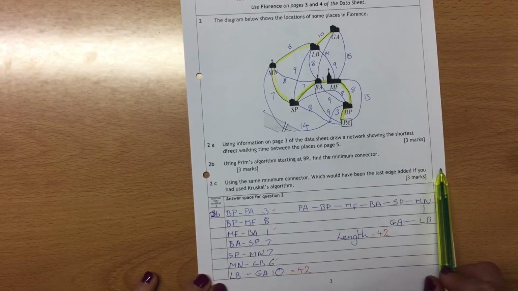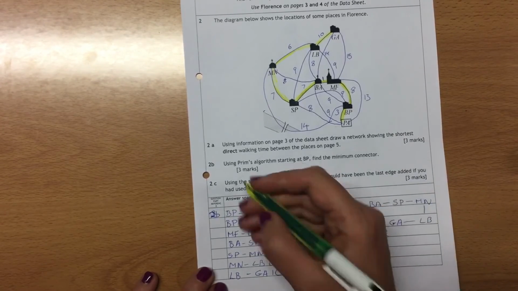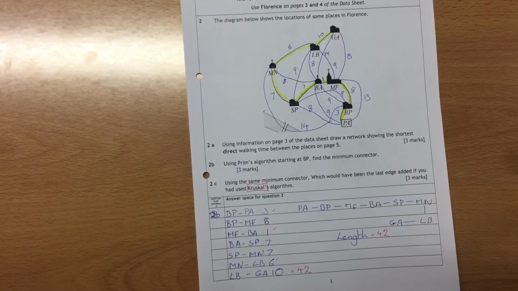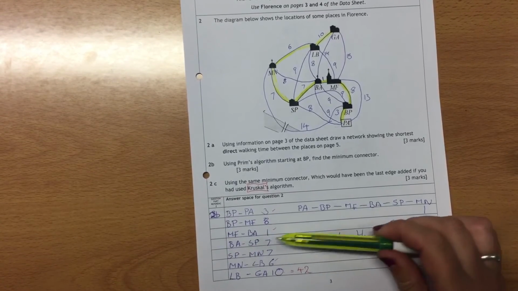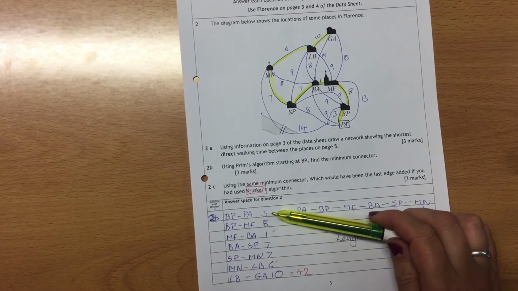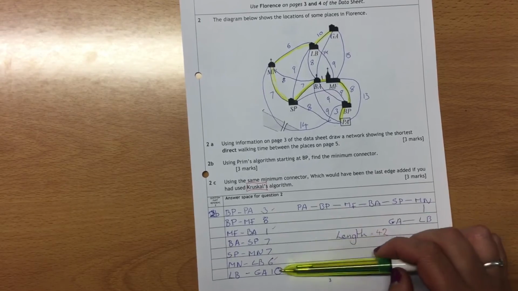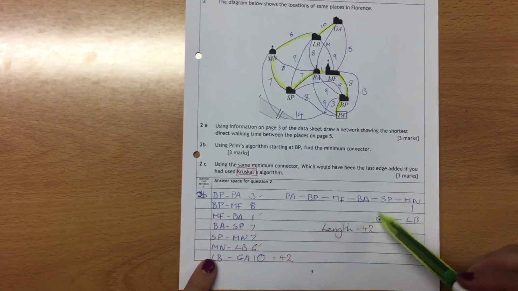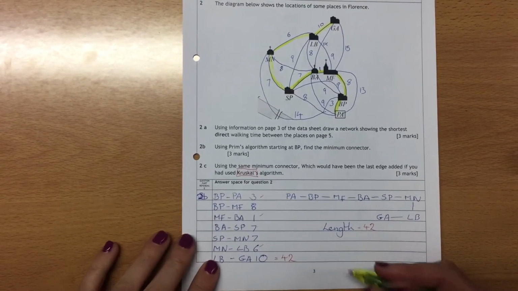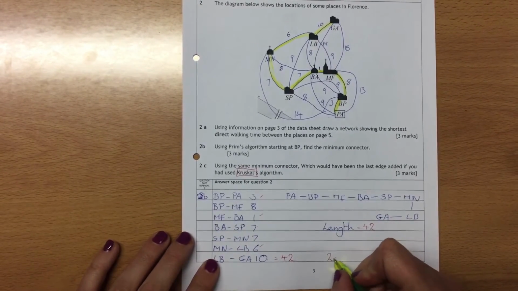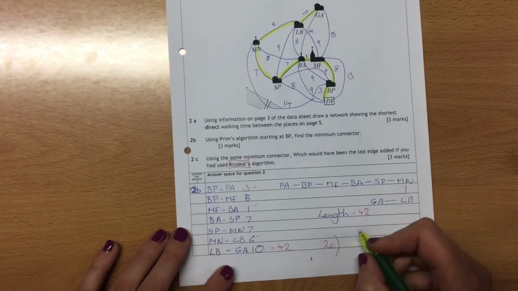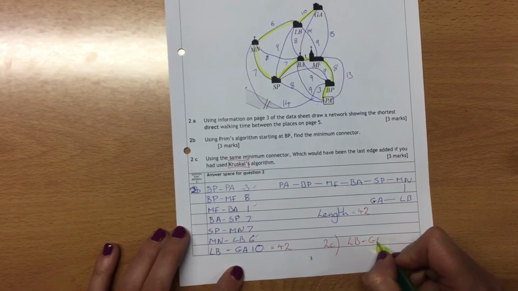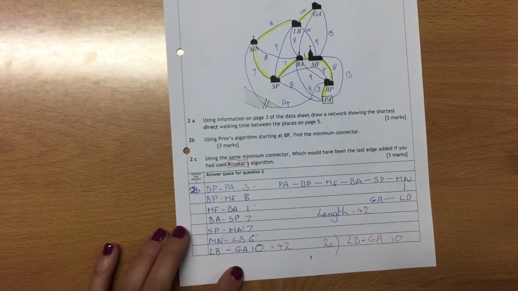Using the same minimum connector, which would have been the last if you had done Kruskal's. So Kruskal's goes smallest to biggest. So if we'd done Kruskal, we would have gone 1, 3, 6, 7, 7, 8, 10. So actually, this one is still going to be the last one, even if we'd done Kruskal's. So 2C, it would still be LB to GA is 10.